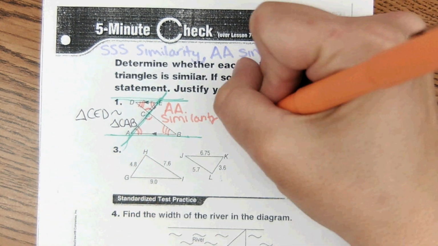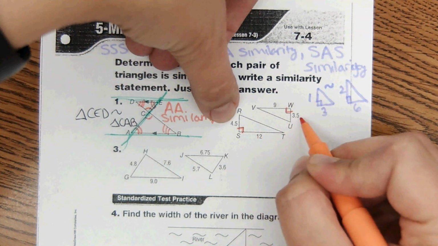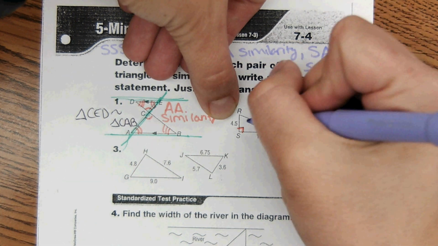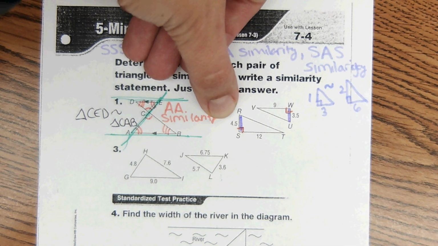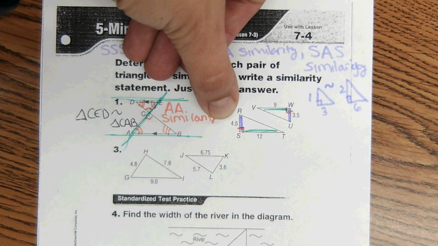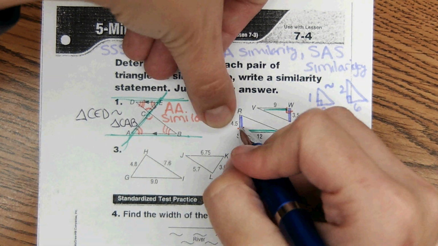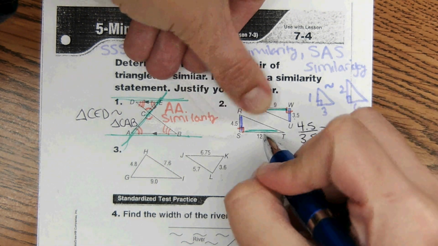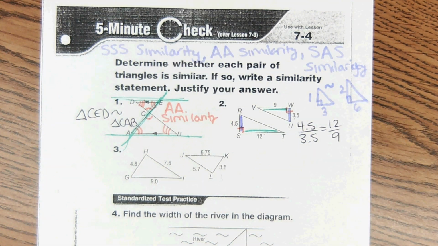Okay, number 2, this looks like the side-angle-side one. So we have this angle in common with this angle, and then if these sides are proportional to each other, then you have side-angle-side similarity. So I'm trying to see if this to this is in the same ratio as this side to this side. So I'm going to do 4.5 over 3.5. And is that equal to 12 over 9?